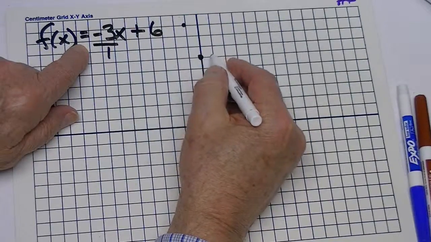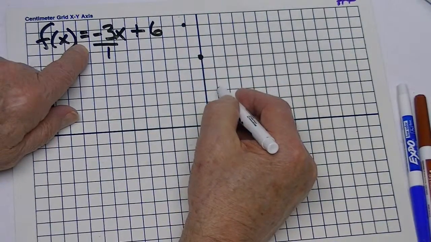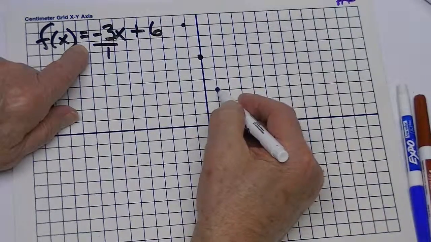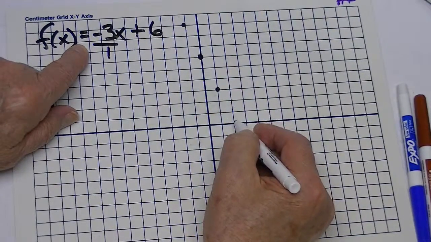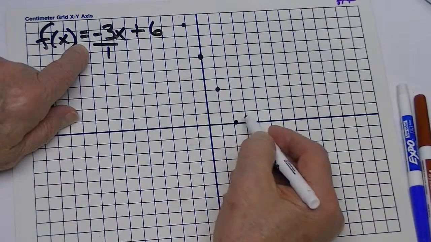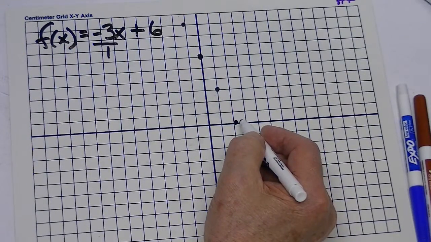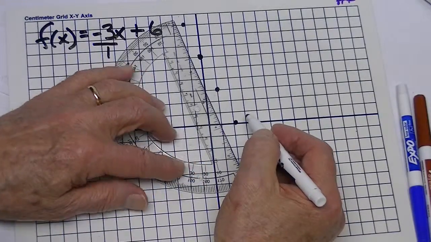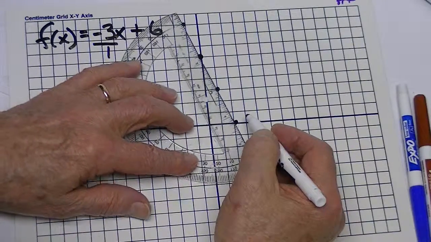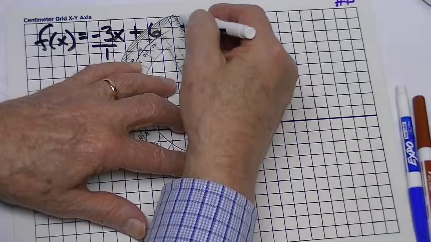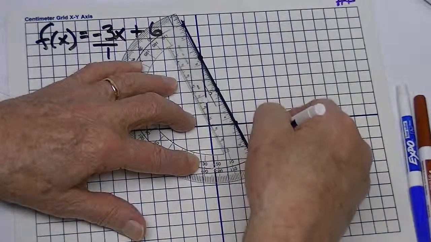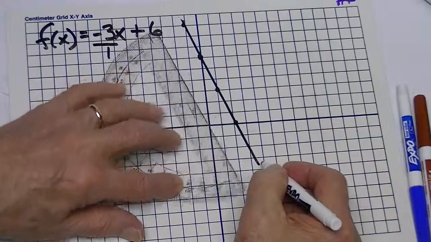We can also go over 1 this way and down 3. So there is this particular graph, and we'll just sketch it in now. So it looks like so.